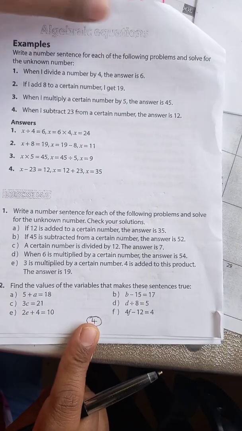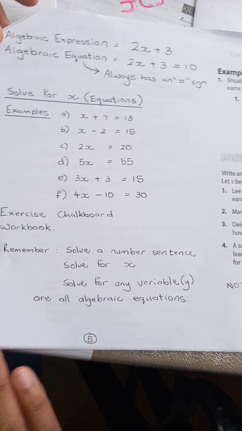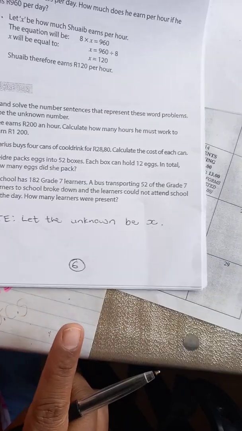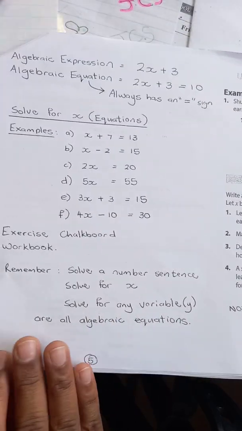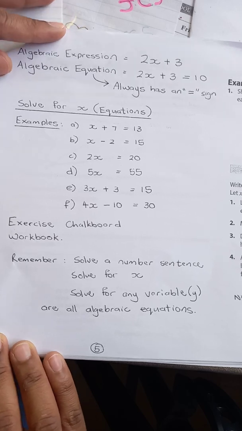Once you are done with page 4, when you're back at school, you will get page 5 and 6 of this worksheet. I'm going to put it up on the WhatsApp group for your parents.